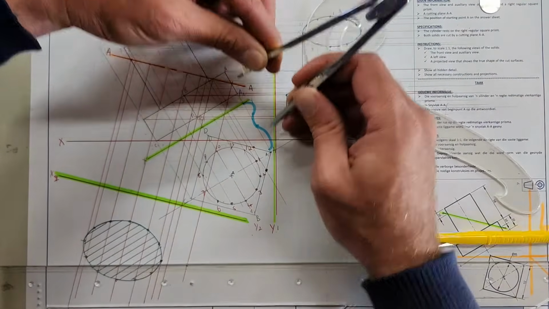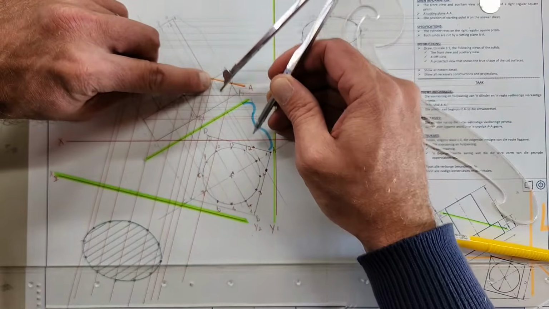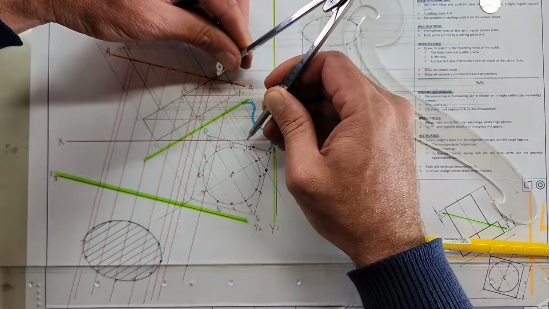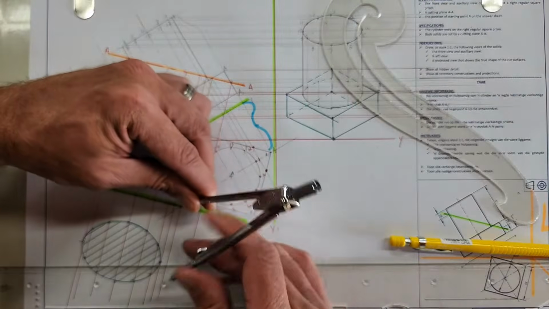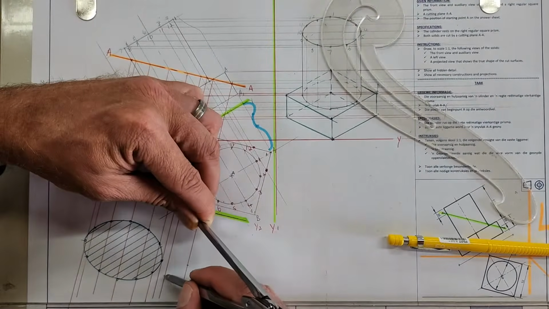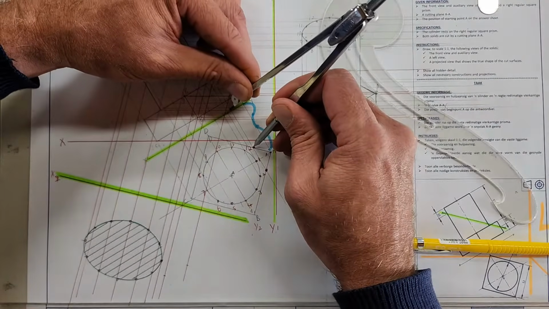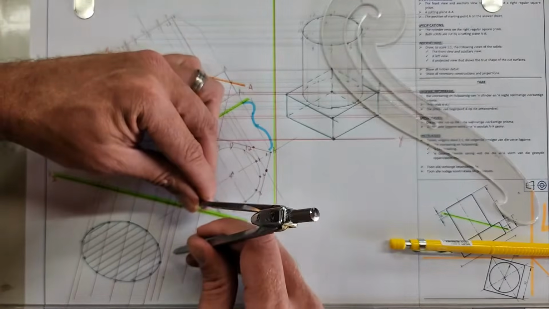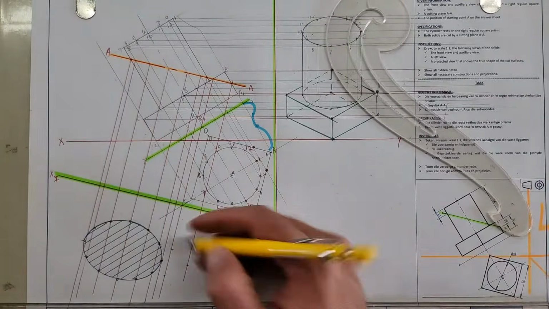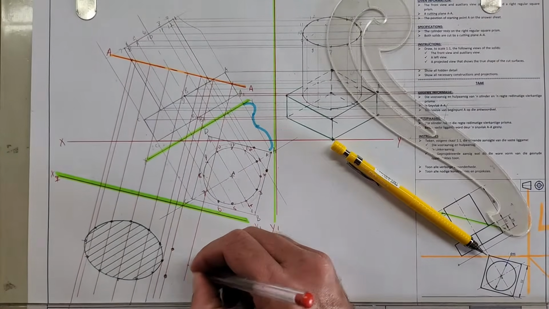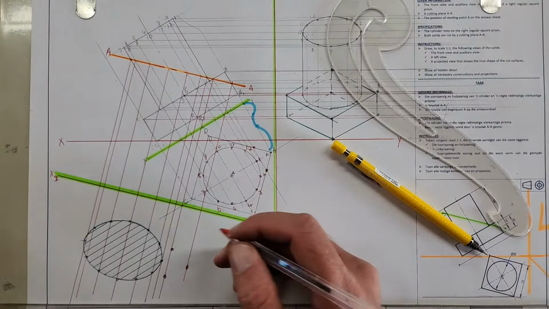The first one was just on that edge. There's no other point there. But look at the next one. There's 2 points there. So if I come down, it's this one. Bring it back, up. Make a dot. That was this one. Now that one. Same thing. Back, up. And I join them.